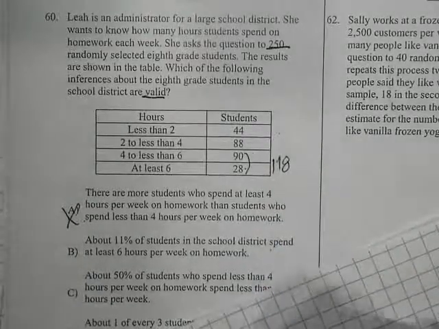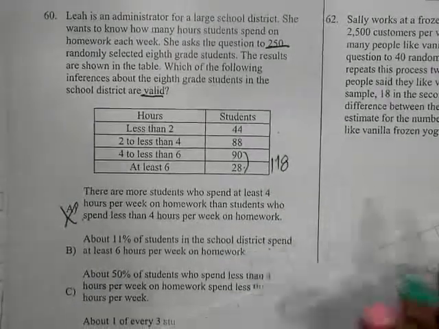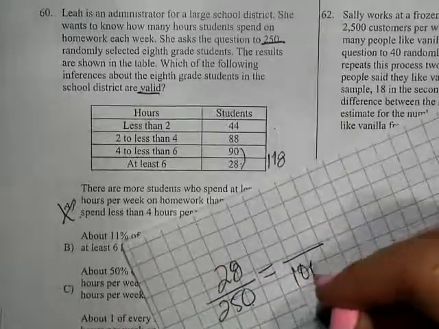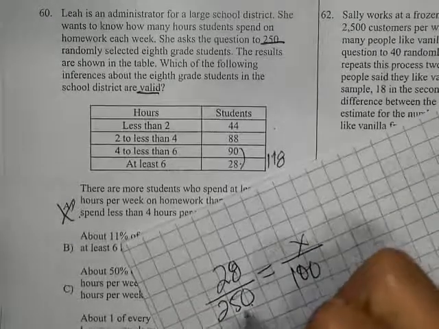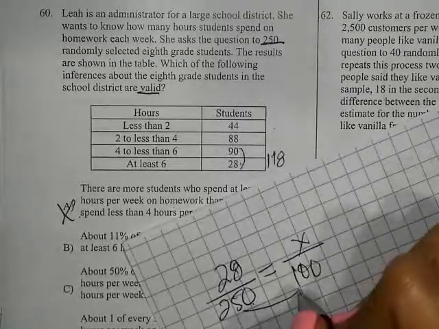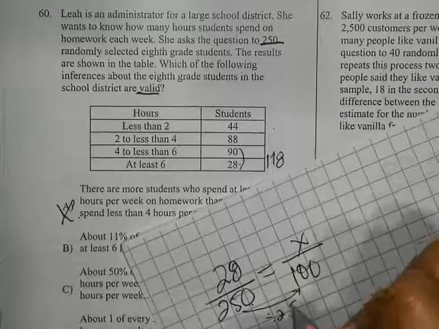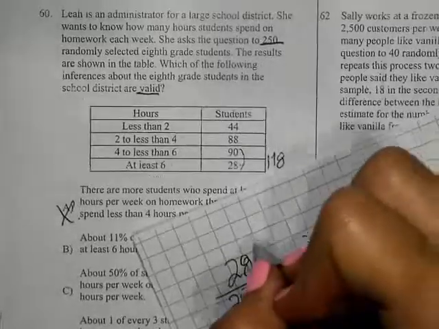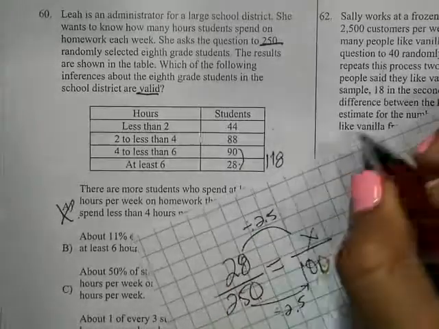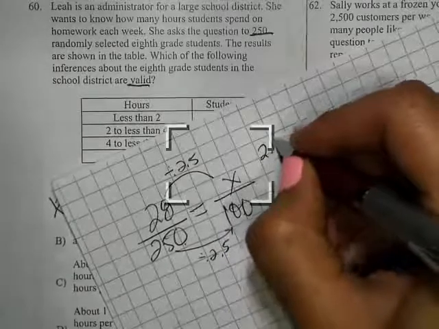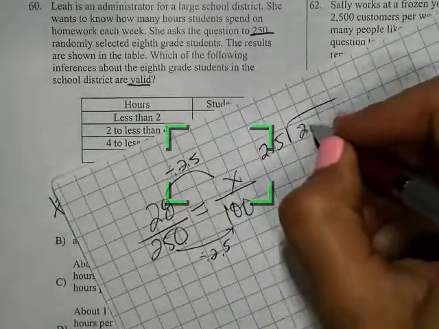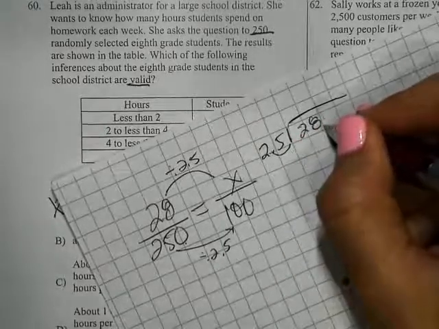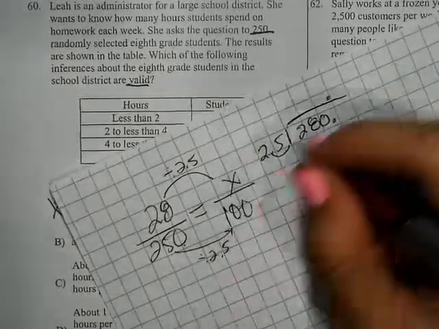That's 28. We need to figure out, is 28 over 250 equivalent to that 11% they're talking about, over 100? Okay, so divide by 2.5. To get from 250 to 100, divide by 2.5. Do the same thing at the top. Now come to the side and say, okay, 2.5 into 28. Move the decimal over, add a placeholder, and put the decimal up.